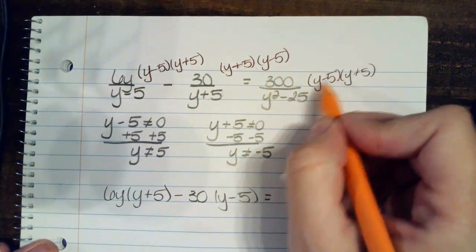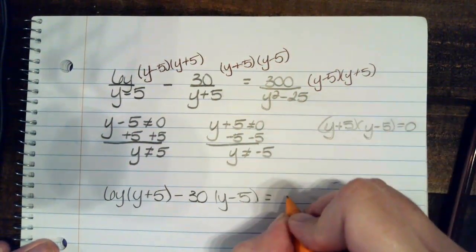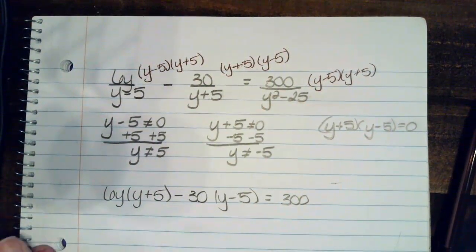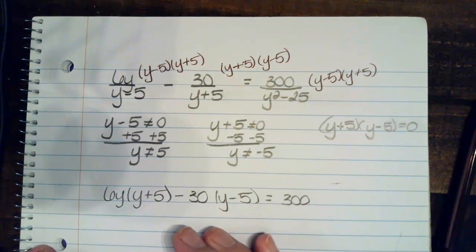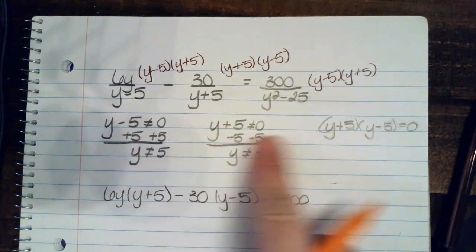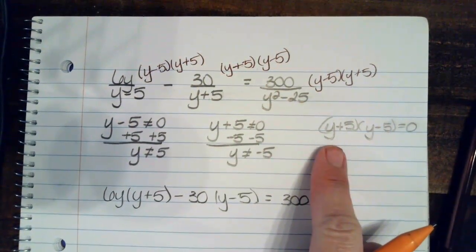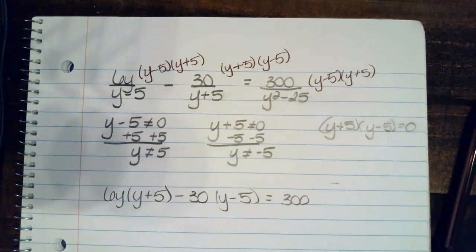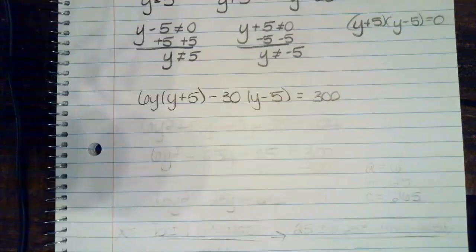And on this one, my y plus 5 and y minus 5 reduce, so that leaves me with minus 300. And so now I've cleared the equation of the fractions, and that's why I didn't have to use the denominators in the last one. As soon as you have restricted your domain or restricted your solution set, you can just go ahead and clear your equation of fractions and get rid of them.